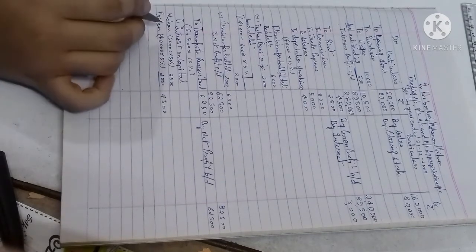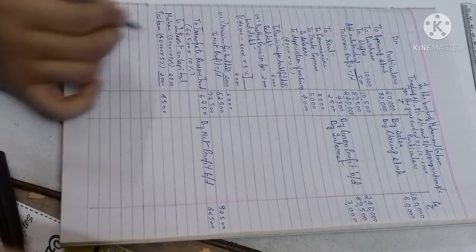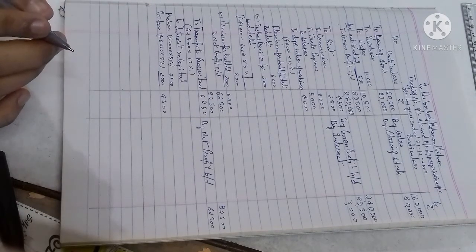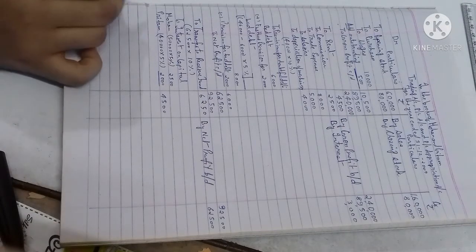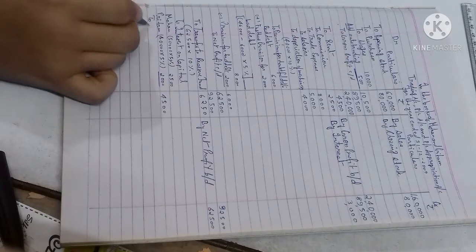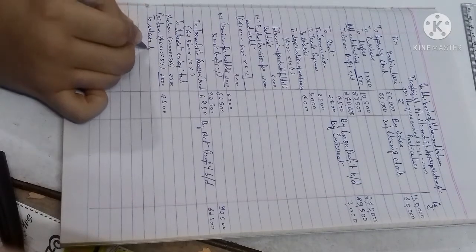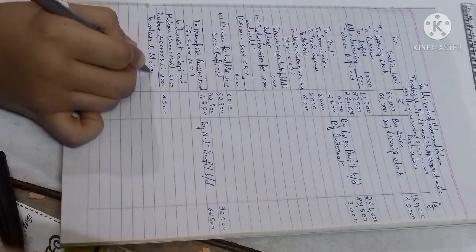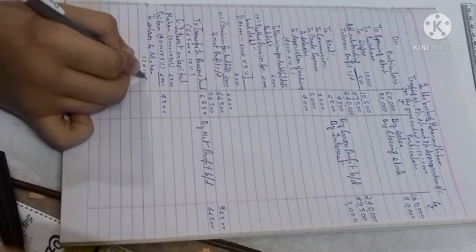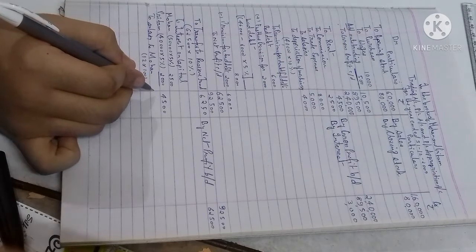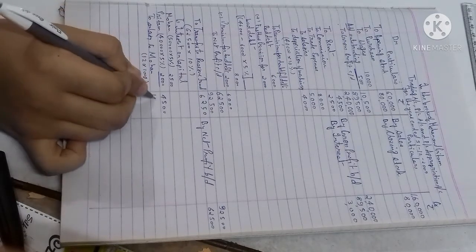Now, the most important part. We have come to one of the most important parts. You see in this sum, it is said that salary is given to Mohan. Salary to Mohan. You remember the things. Per month 1,000, sorry. 12 into 1,000, that is 12,000.